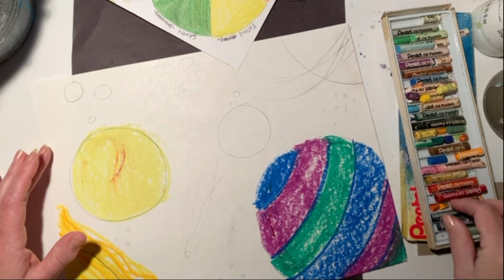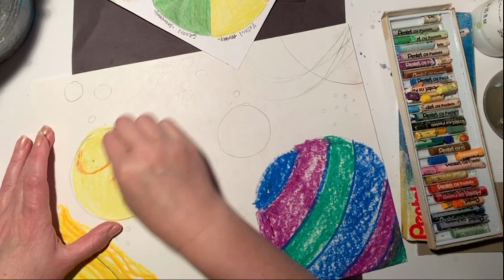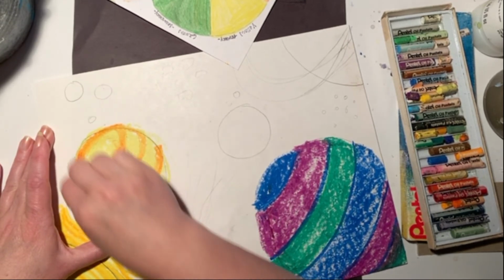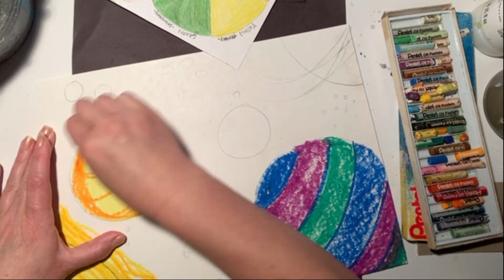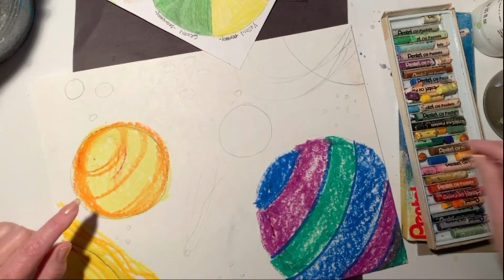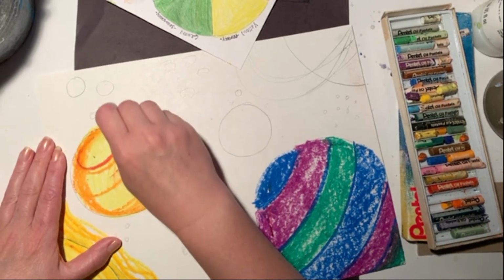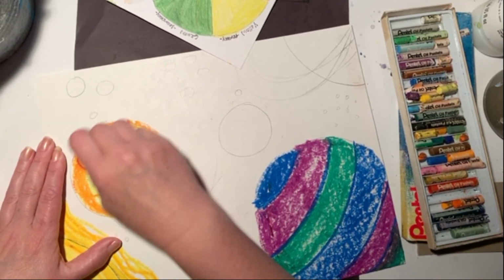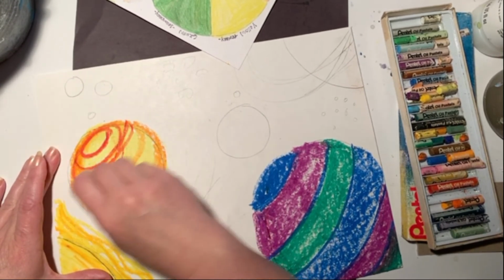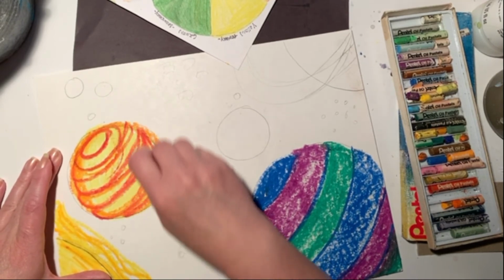Then I'm going to take my orange, and I'm just going to do some swirls around it. And that creates some lines like we have. And then I'm going to grab my red. Now I started with the yellow because all the other colors keep getting darker and they will show up on top of the yellow.